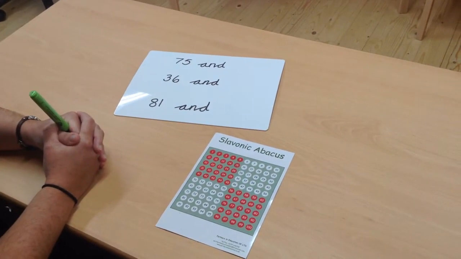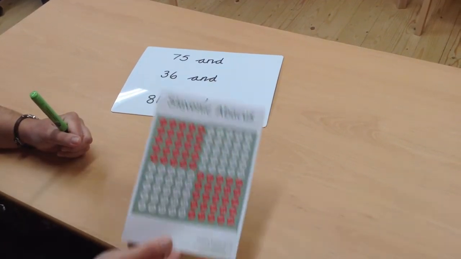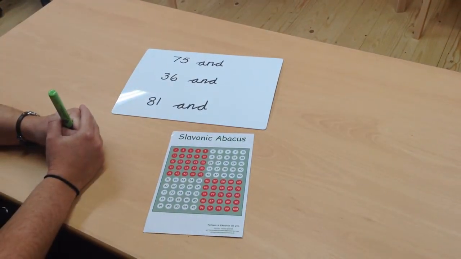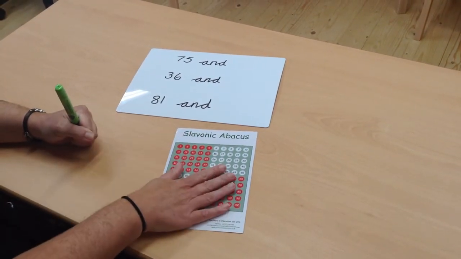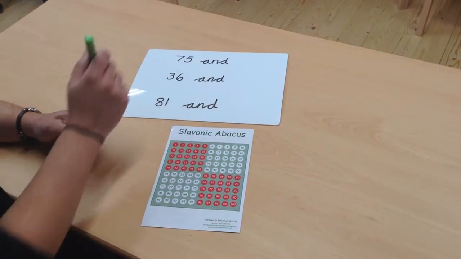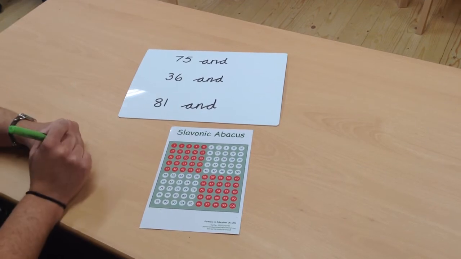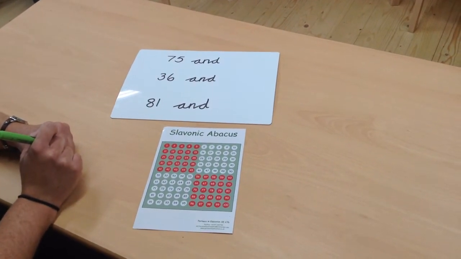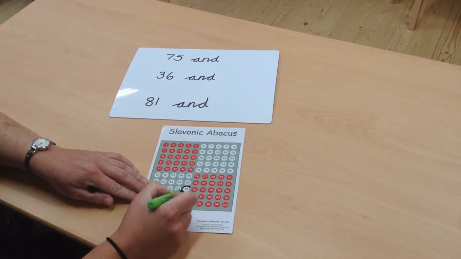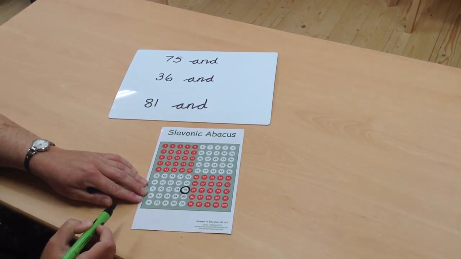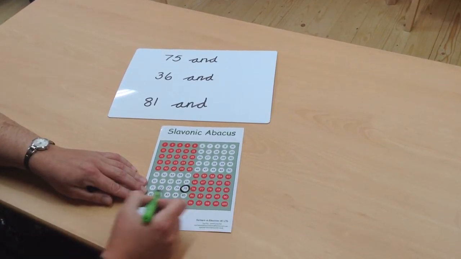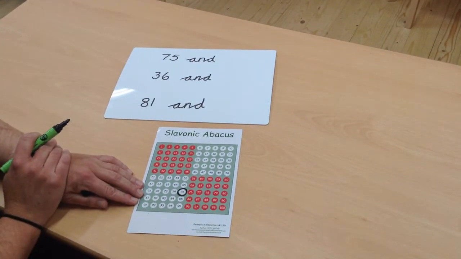In your learning pack at home, you will have one of these, a Slavonic abacus. I'm going to show you how you can calculate number bonds using one of these. So we're going to start off by finding out what we need to add to 75 to total 100. So I'm going to find where 75 is, and then I know, just like when we used the abacus before, I need to work out what I've got left to total 100.